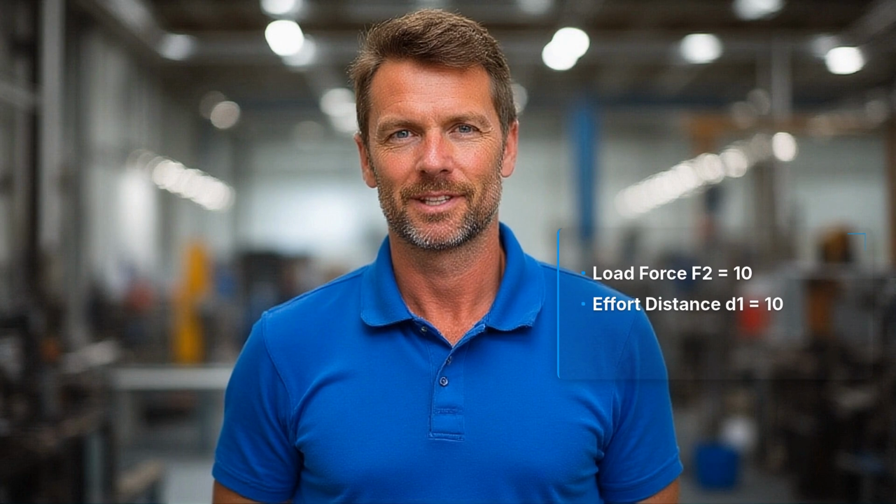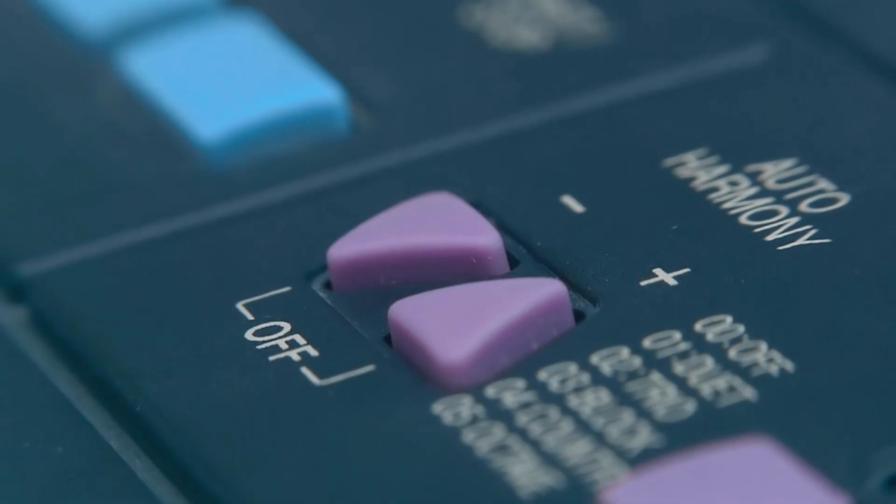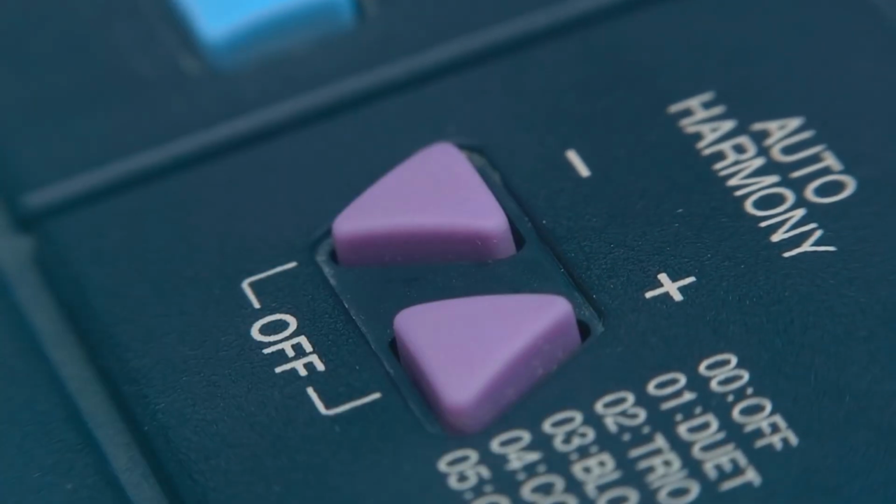Now for our worked example, I'll input a load force F2 of 10, set the distance from fulcrum to effort D1 at 10, and the distance from fulcrum to load D2 also at 10. After clicking Calculate Third-Class Lever, we get 3 results.